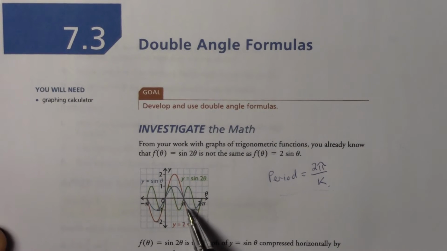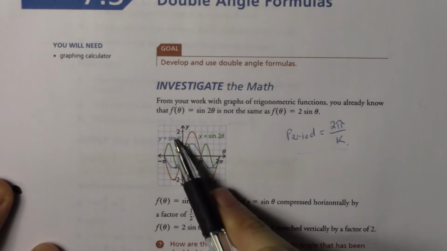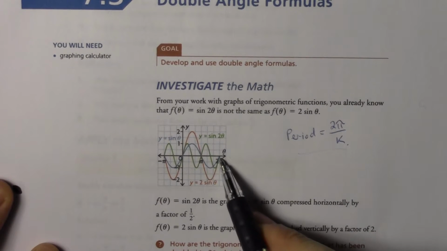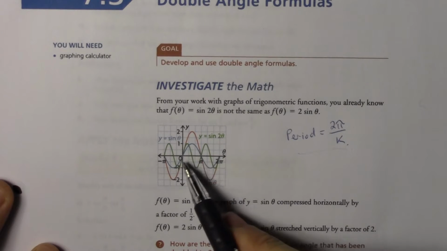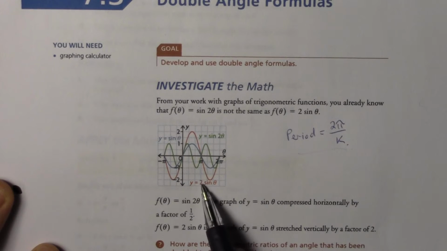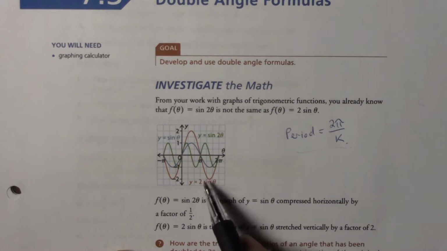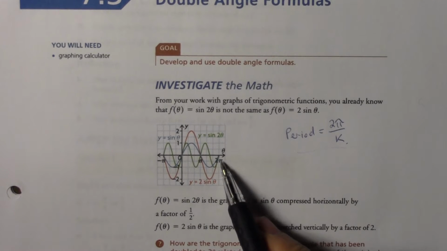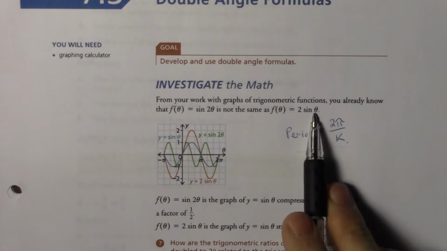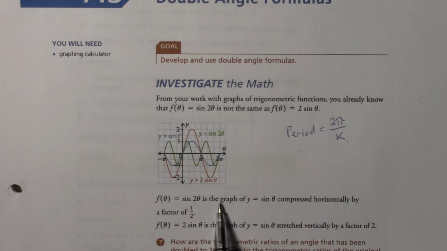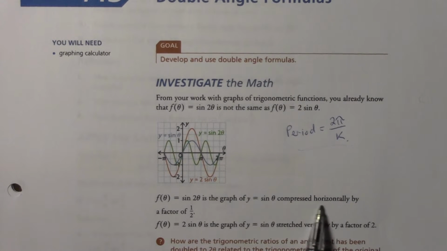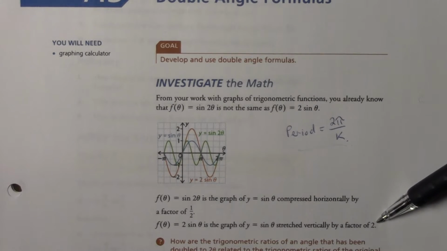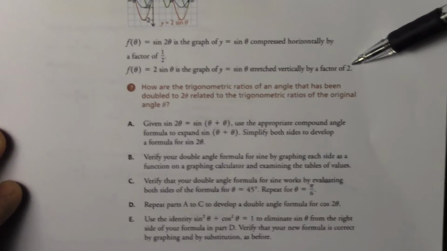So we can see that then in green here. We can see that our regular graph, the blue one here of y equals sine x, looks like that. Y equals sine 2x is the red graph. And then when we have amplitude of 2, that's our red graph here, which is the same period but a higher amplitude. Okay, so we know there's a difference between this and this. F at x equals sine 2x is the graph of y equals sine x compressed horizontally by a factor of a half. F at x equals 2 sine x is the graph of y equals sine x stretched vertically by a factor of 2. Okay, that's review up until now, so it's all good.